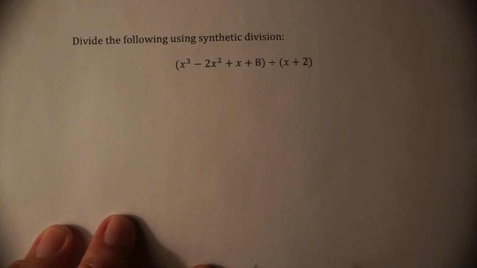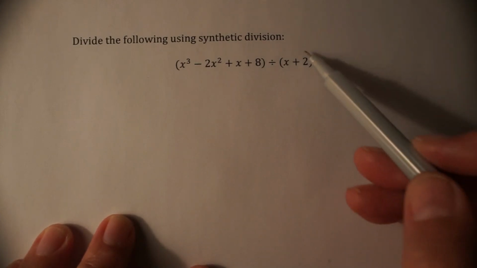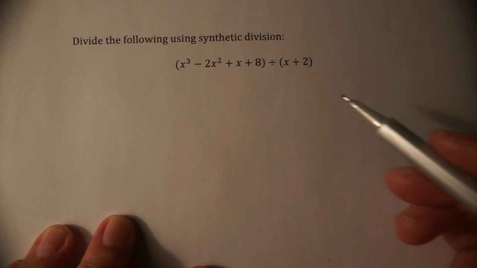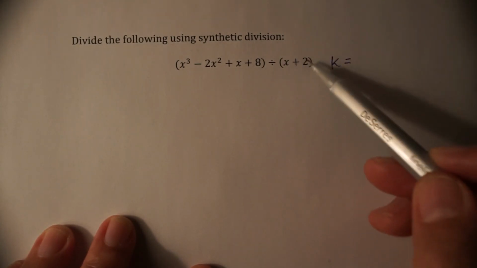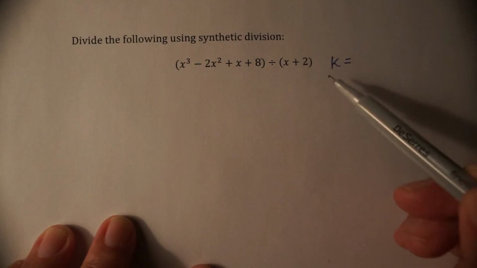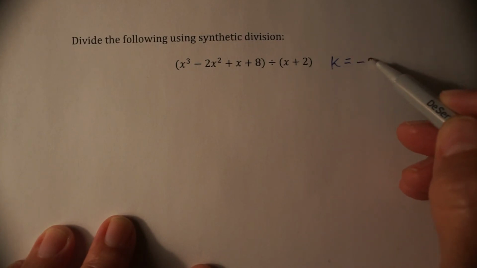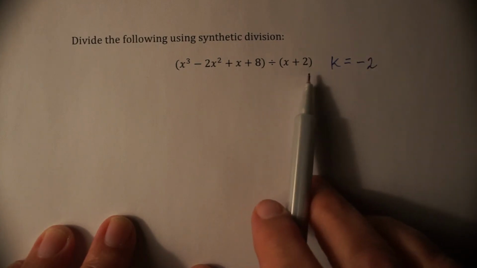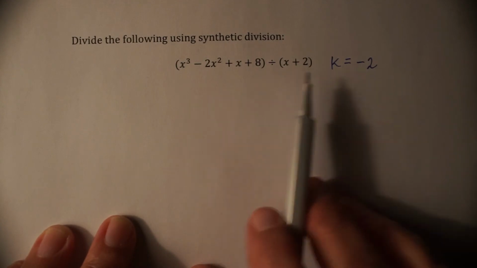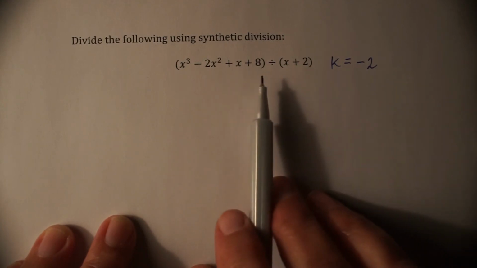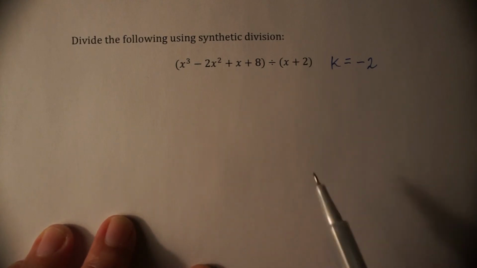With synthetic division, we go to our divisor, which is this part, and we're going to find what we call k. K is going to be equal to the opposite sign of the number that is our divisor. So in this case, negative 2. If this had been x minus 3 here, then k would have been a positive 3. This is the part I don't really like about synthetic division, is that you start flipping the signs back and forth. It gets confusing.